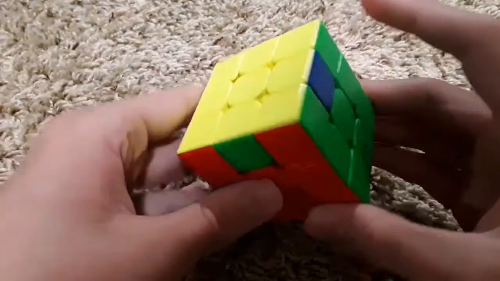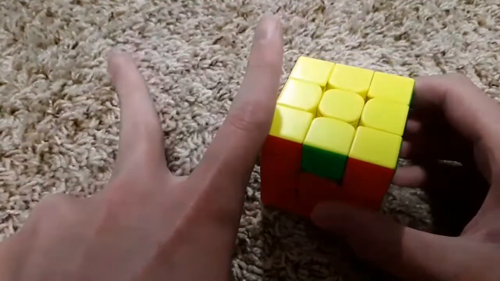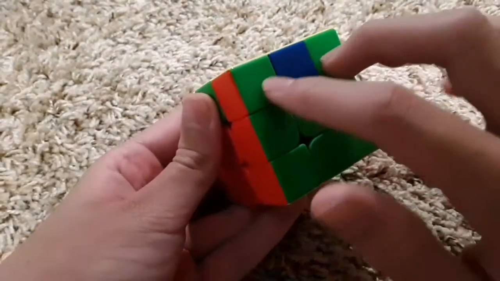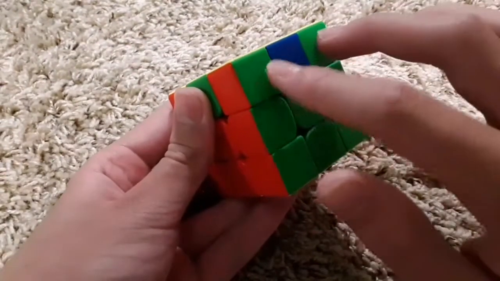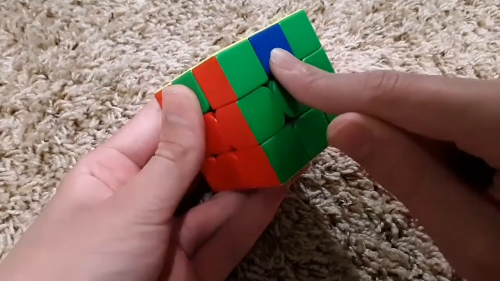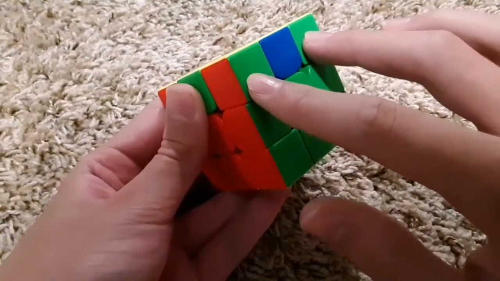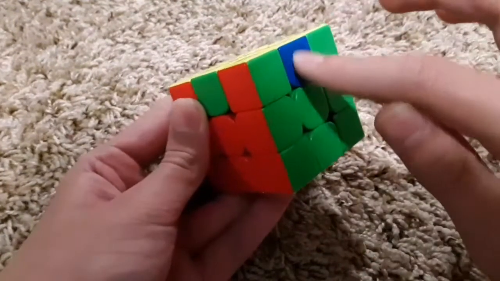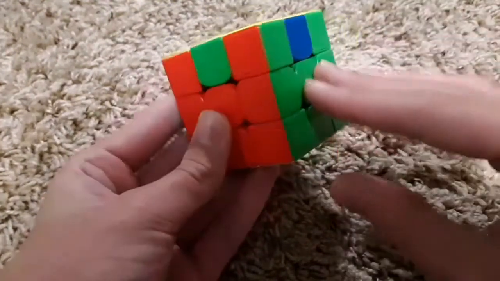Okay, in all seriousness, how you look for these two separate cases is this one here, these two, and this edge. These have opposite headlights, where basically these two corners match, and this edge is opposite of those two corners.